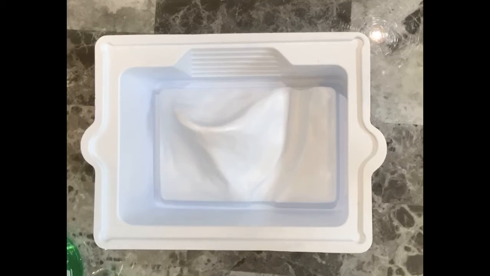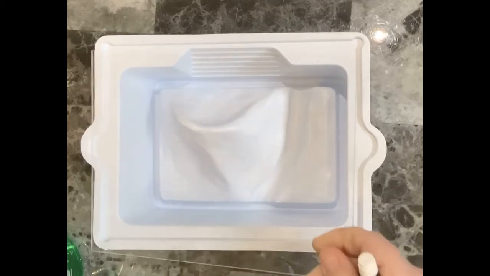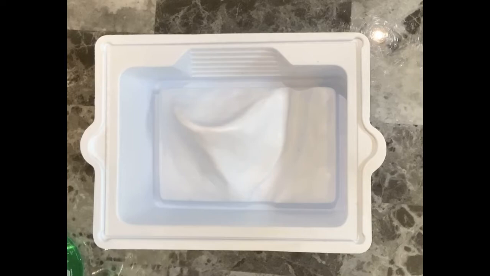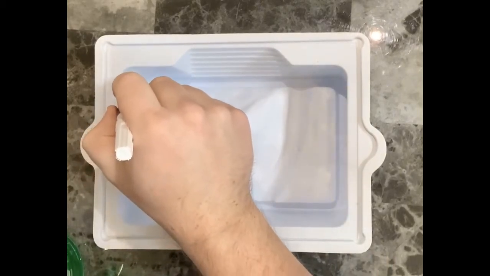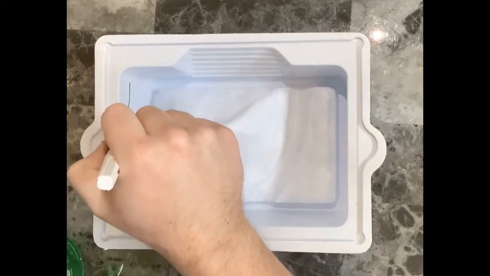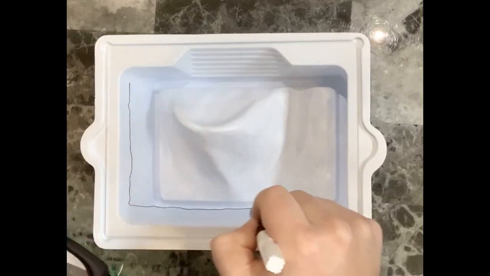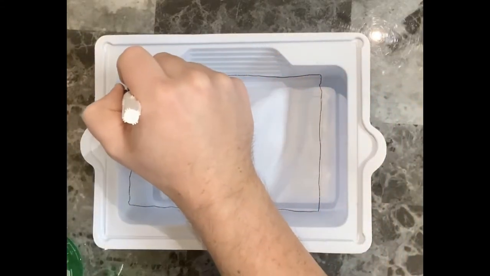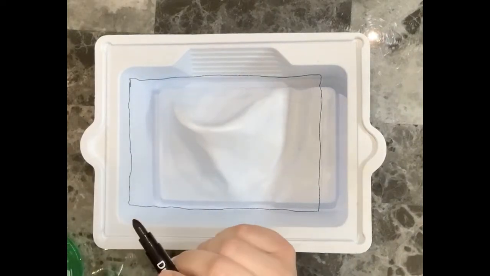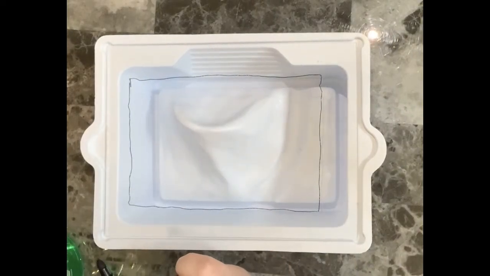All right, so what we're going to do today is I am going to put this piece of plexiglass on top. And with my marker, I'm going to start drawing a map of what I see. Every good map starts off with a border. So I'm going to draw what I see here as the outline of the map.